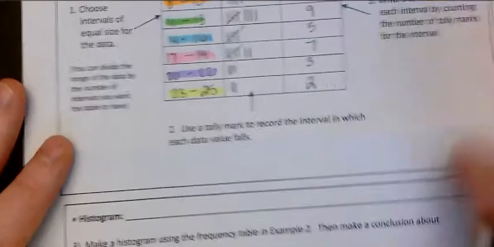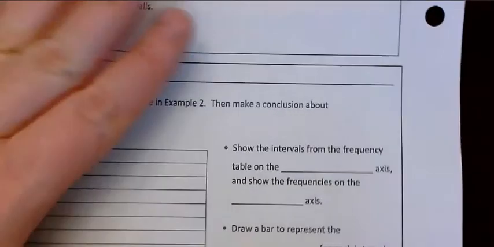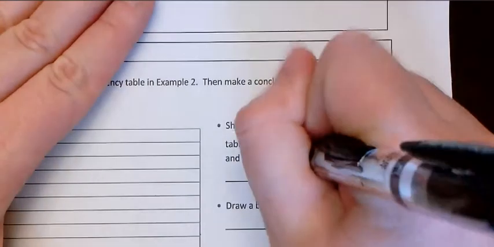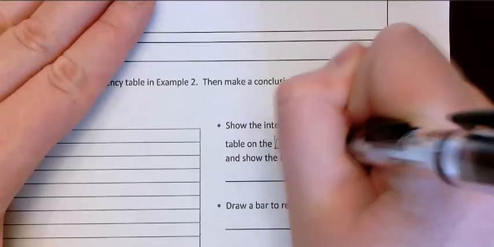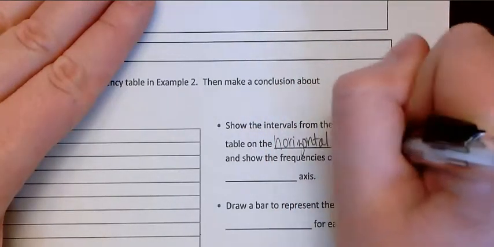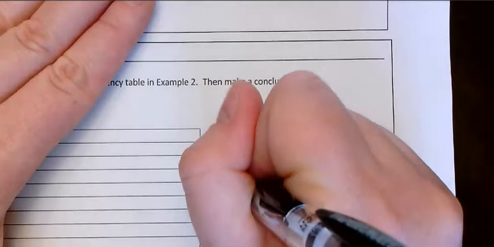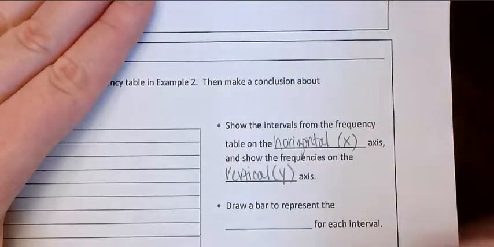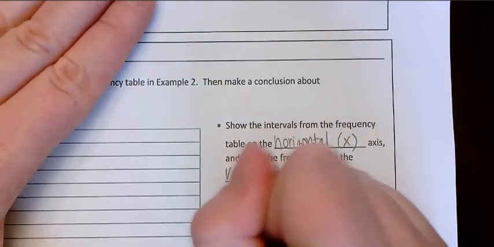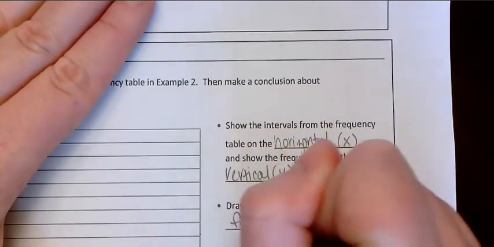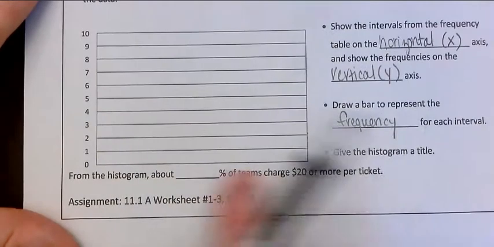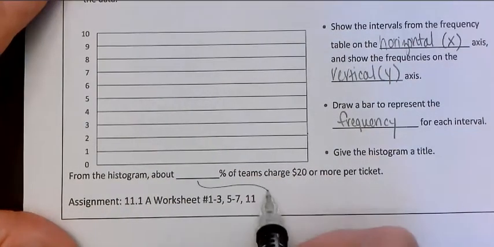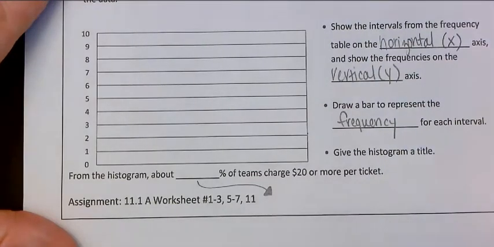So first and foremost, you're going to show the intervals on the frequency table on the horizontal axis, which is your x, and then you're going to show the frequency on the vertical axis, which is your y, and you're going to draw a bar to represent the frequency in which something occurs for each interval, and then give the histogram a title. Now with this, our intervals are going to be kind of hard to see, so this answer here is going to be down here and written out, and we're going to go from there.